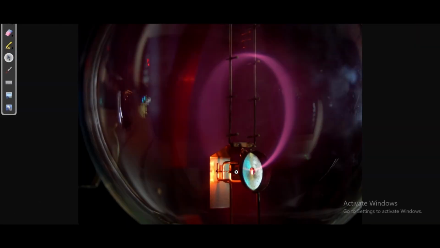This electron, which is accelerated by this electrode, when subjected to an external magnetic field, as we discussed in the previous video, will deflect, change its path and follow a circular path.